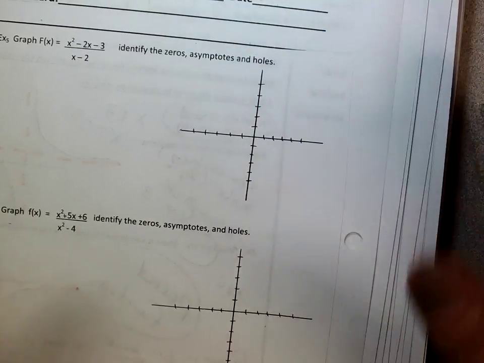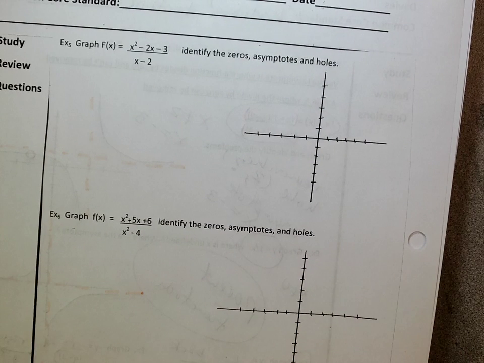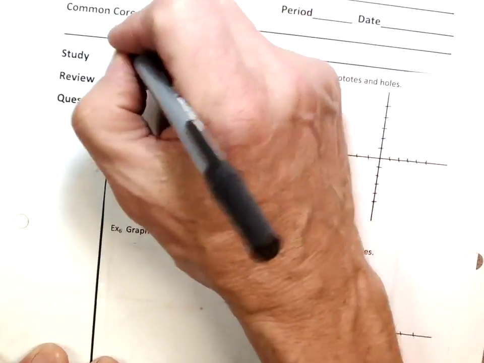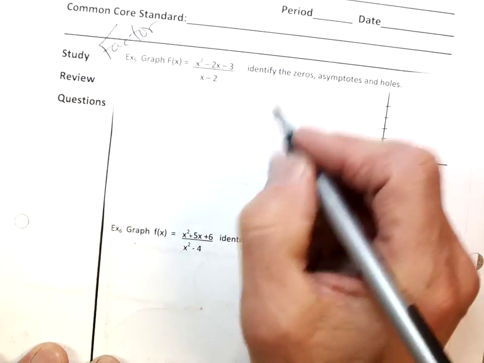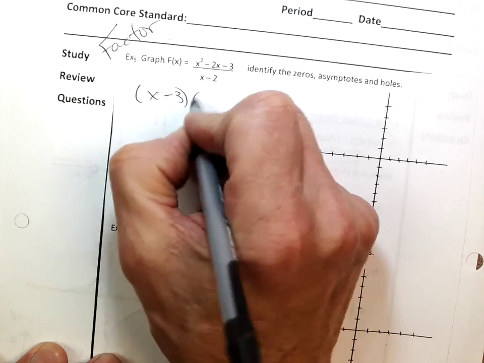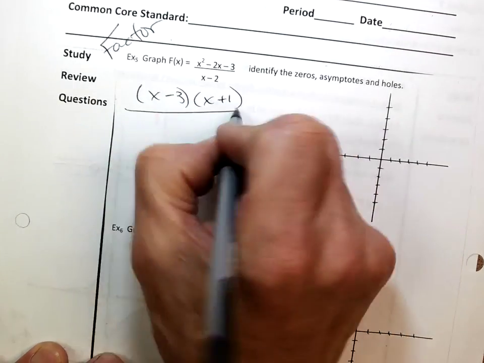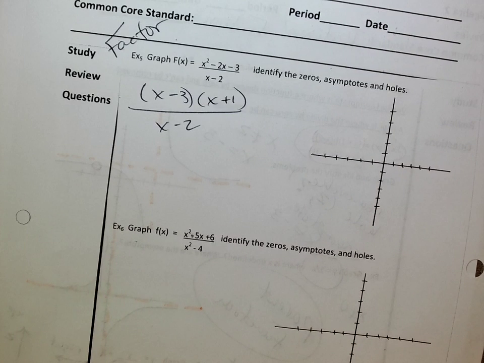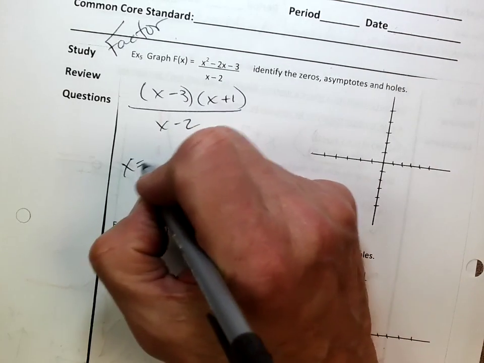All right. Example 5. Now, we could go straight to graphing it, but before we graph it, I want to go ahead and factor some things and see what happens. So right off the bat, let's factor, okay? So let me rewrite this as x minus 3, x plus 1 over an x minus 2, okay? Just factor it. So first question is, what can x not be? Okay, x cannot be 2.